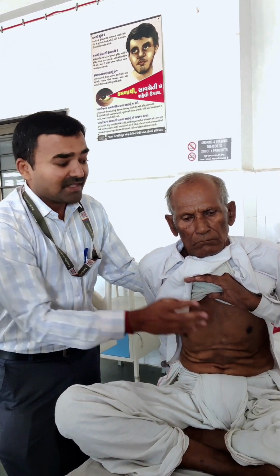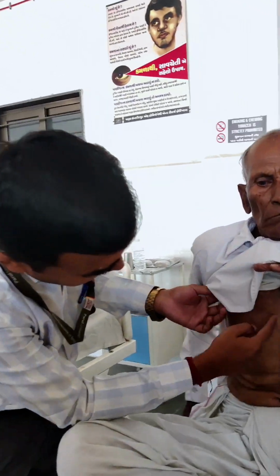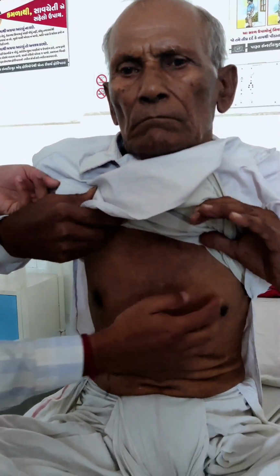The next point is, when you are examining the chest wall, you have to look for any scar marks present on the chest wall.